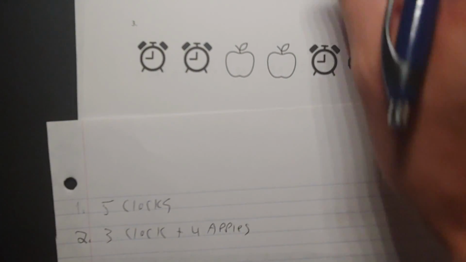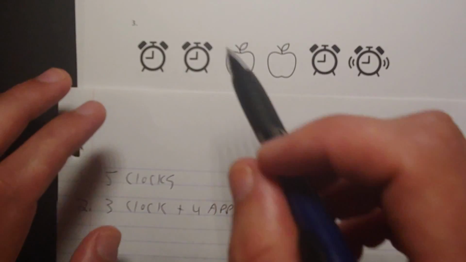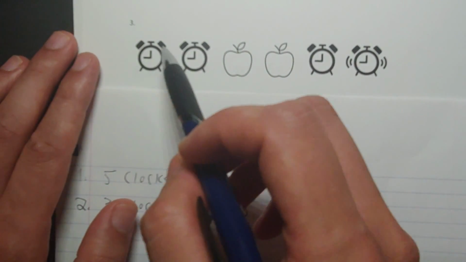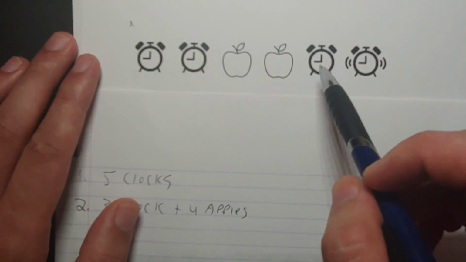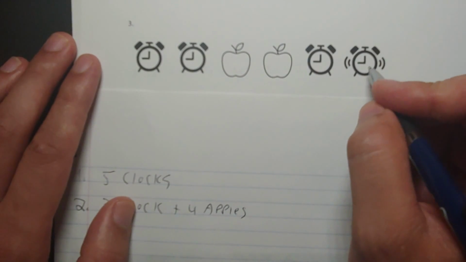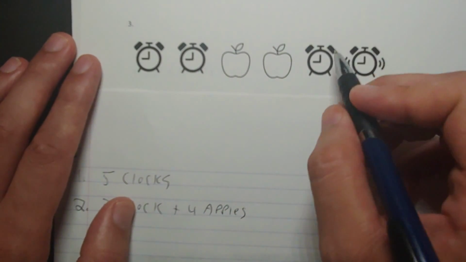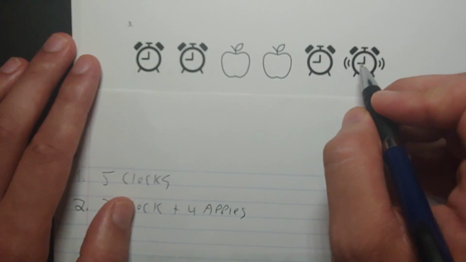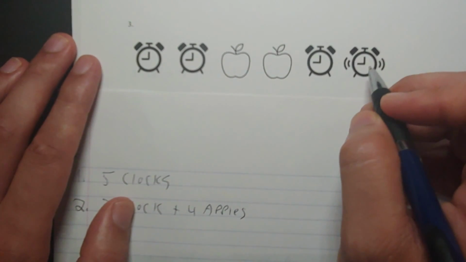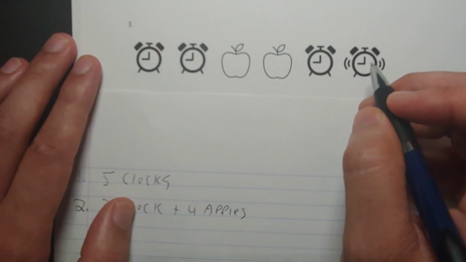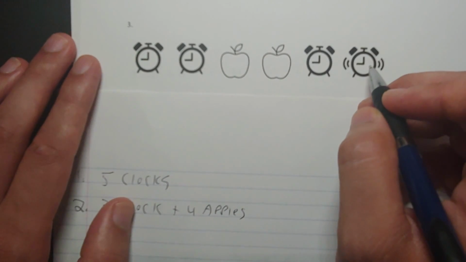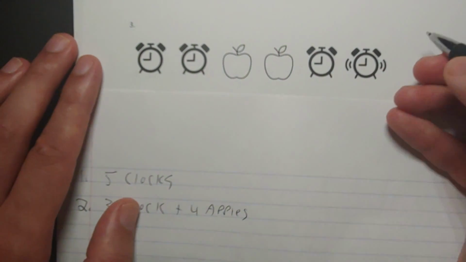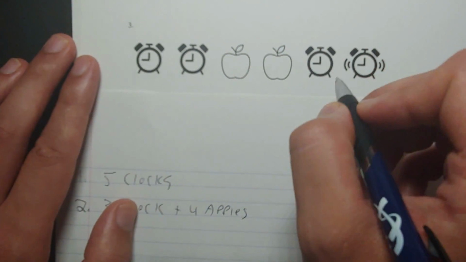And the last type is going to be a little bit different. Well, I have these clocks here. I have 1, 2, 3 clocks, and I have this clock. But this clock is different from these clocks. This clock is ringing. Nobody likes a ringing clock, right? This is the kind of clock you throw at the wall when you don't want to wake up in the morning. So these clocks are different.